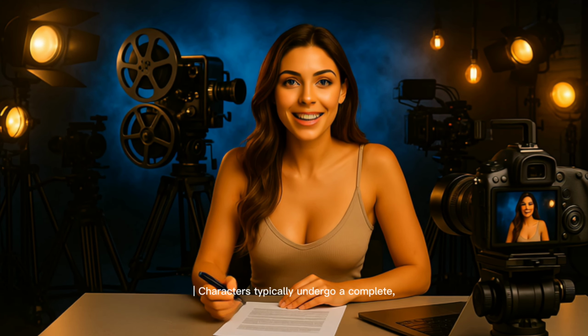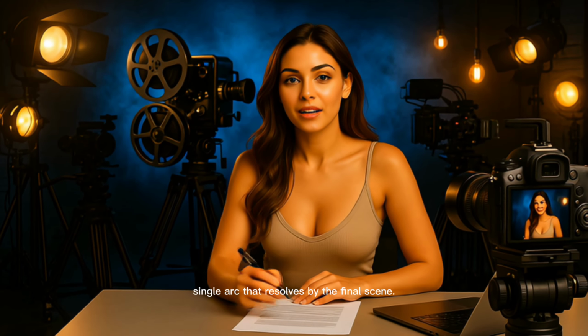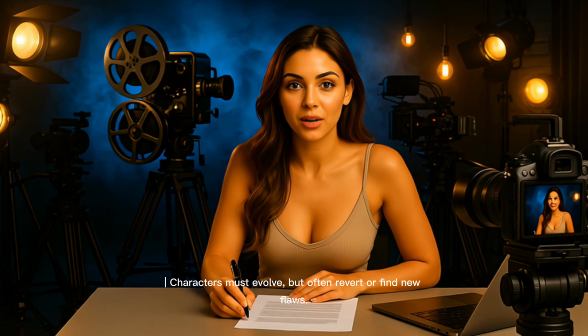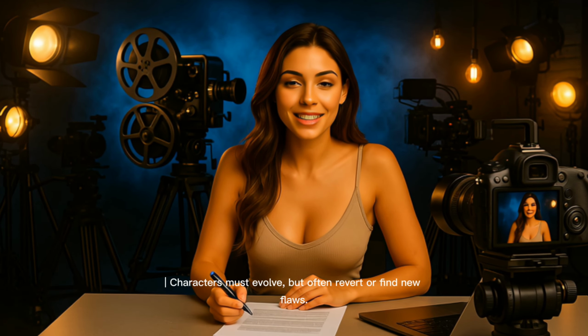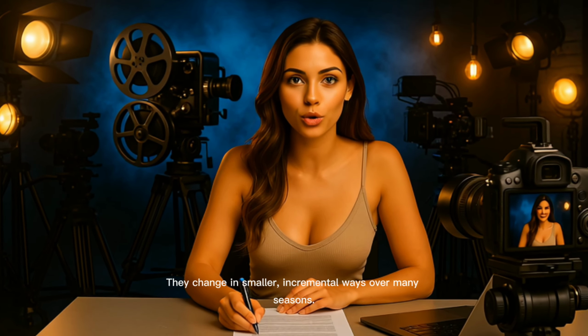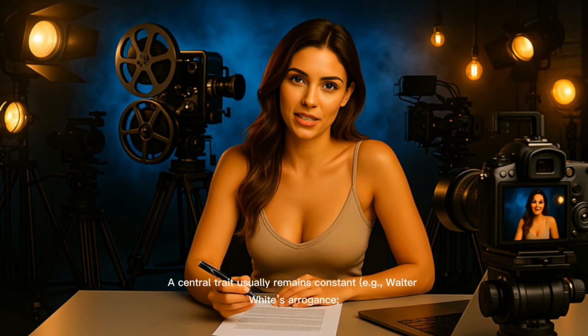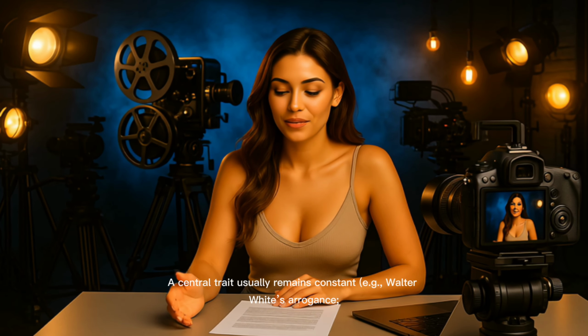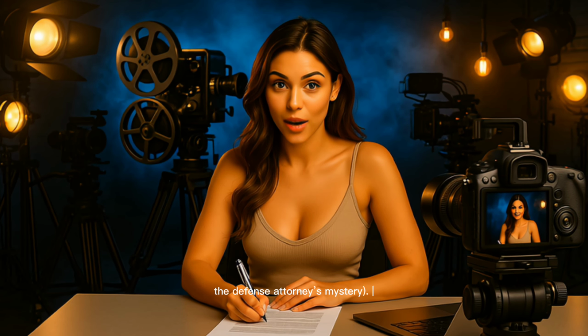Character arc, character evolution. In a feature film, characters typically undergo a complete, single arc that resolves by the final scene. In a series, characters must evolve, but often revert or find new flaws. They change in smaller incremental ways over many seasons. A central trait usually remains constant, e.g., Walter White's arrogance, the defense attorney's mystery.